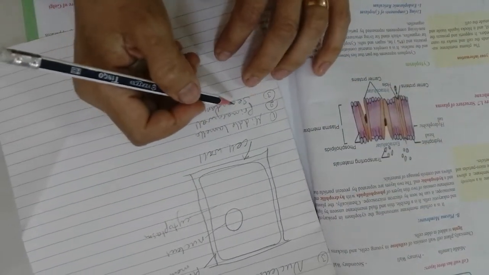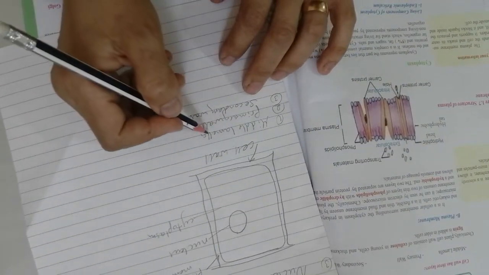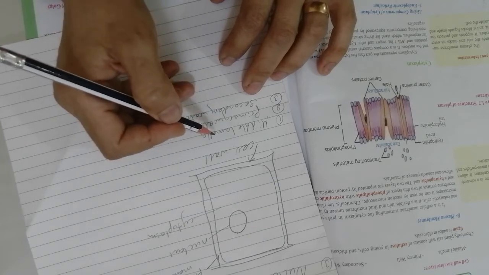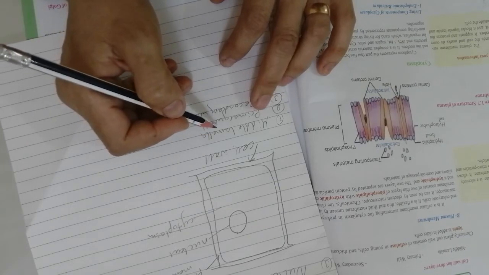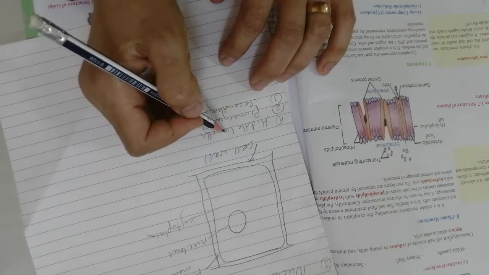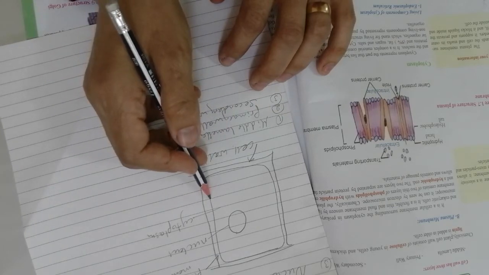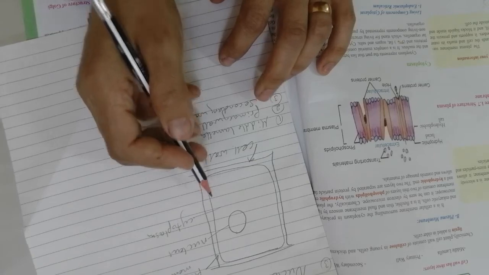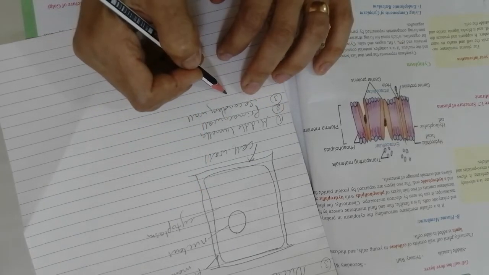I need to know, is it from the inside or is it from the outside? Which comes first? That is after the cell membrane. Is it the middle lamella or the secondary wall?